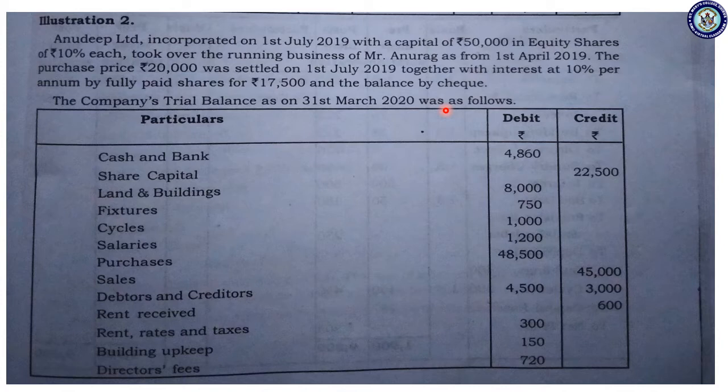Share capital, balance sheet liability side. Land and building, balance sheet asset side. Fixtures, balance sheet asset side. Cycle is an asset, so balance sheet asset side. Now salary. Salary is a P&L item. Now what ratio do you have to take? Salary is fixed, right? So the time ratio, timely payment, you have to take. So the salary is apportioned on the basis of 1:3.